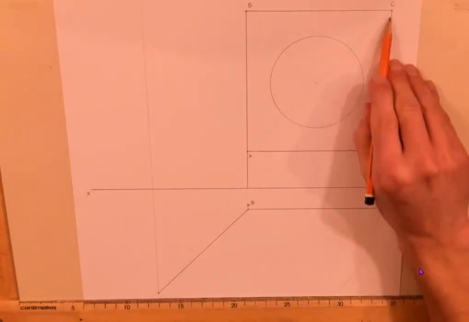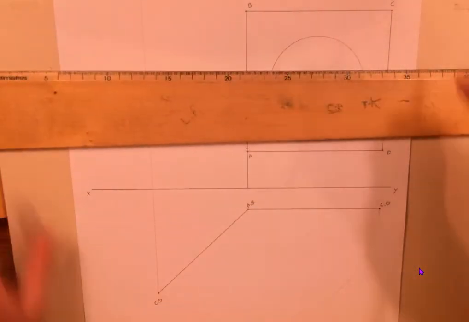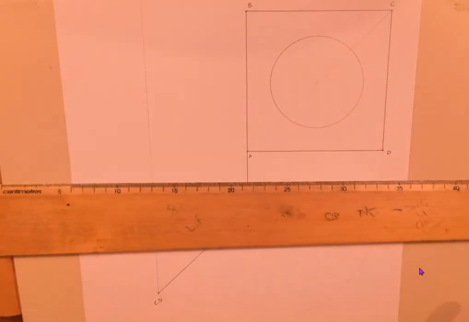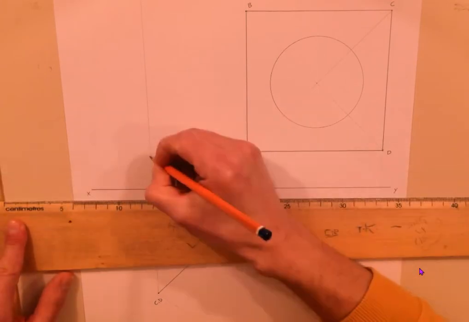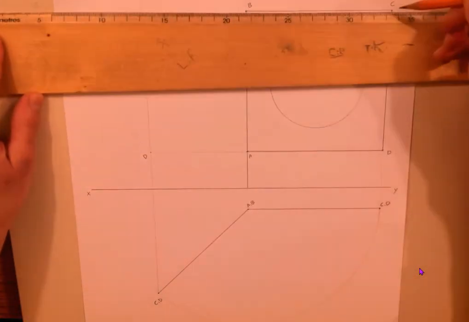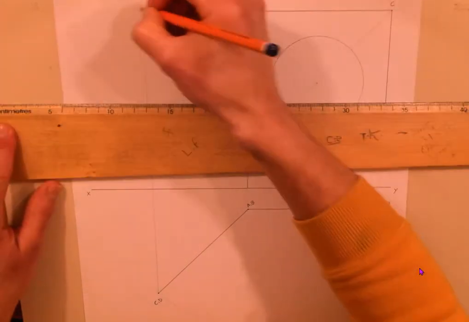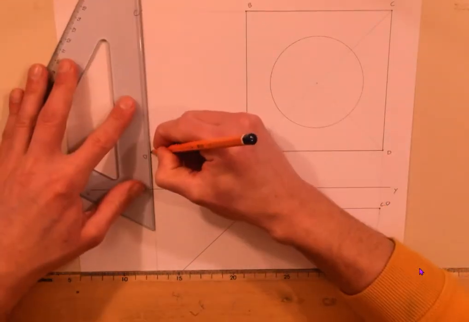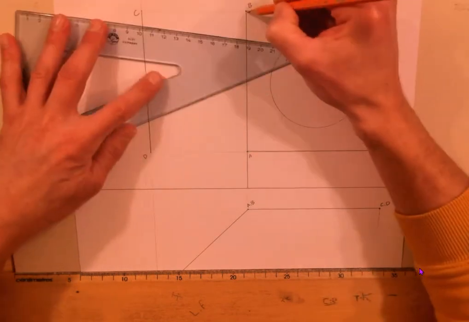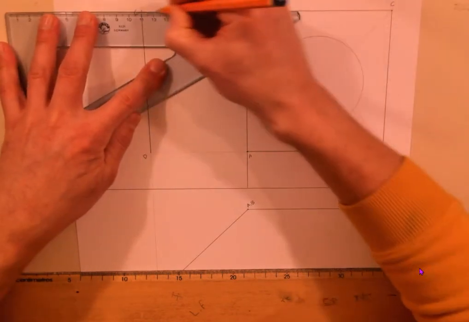And we bring point C across and point D across as well. So D comes straight across, we get point D. C comes straight across, we get point C. So we have the new outline for the flag. Next up, we're going to rotate the circular section.